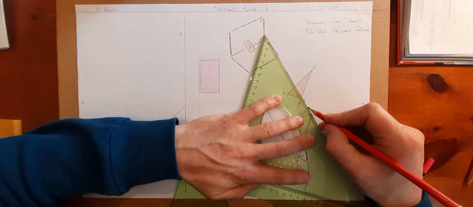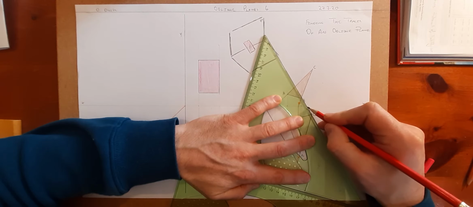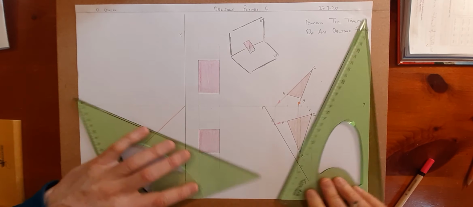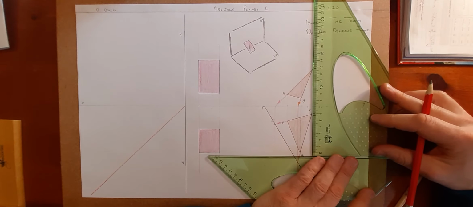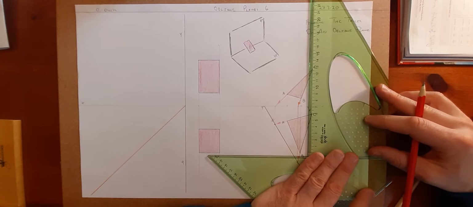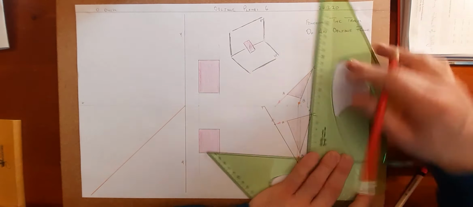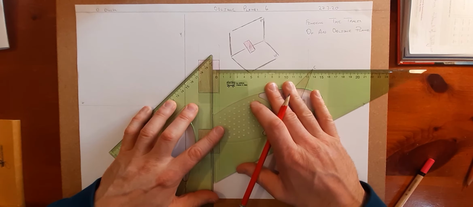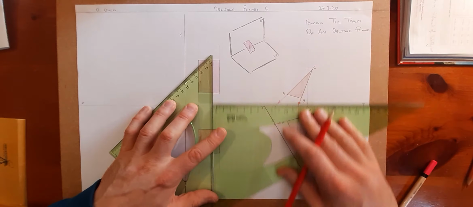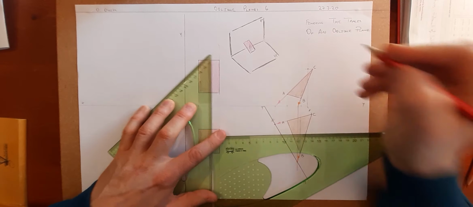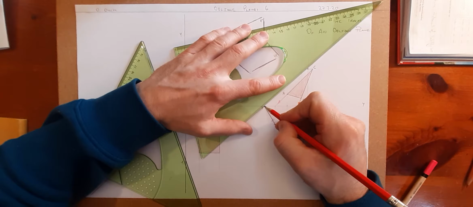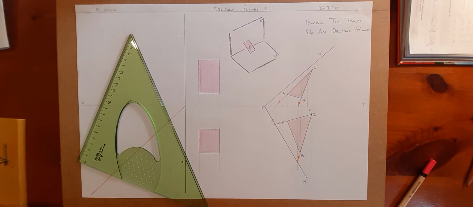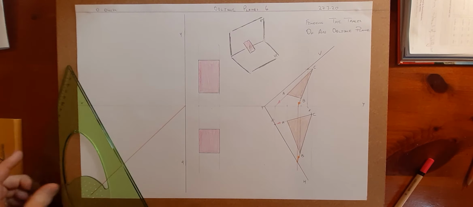I'm going to do a parallel line. So this line here now I'm creating is parallel to the horizontal trace. And if we bring it up, and bring across that point from C now, that we get as a point on the vertical trace. So that's the traces of the oblique plane found in that question.